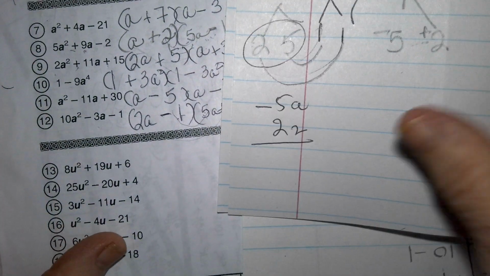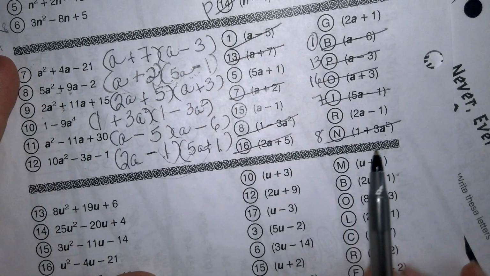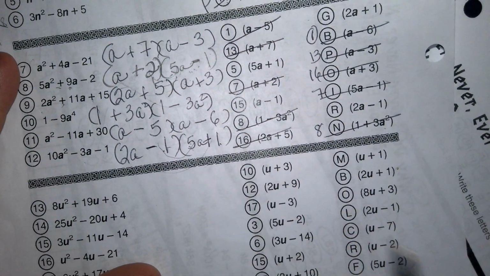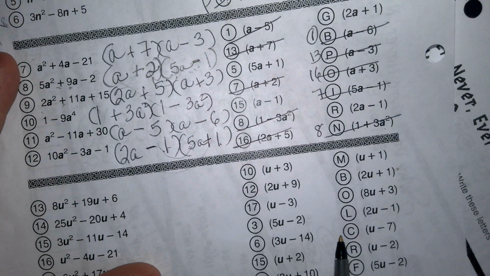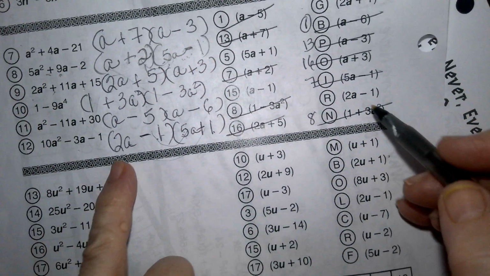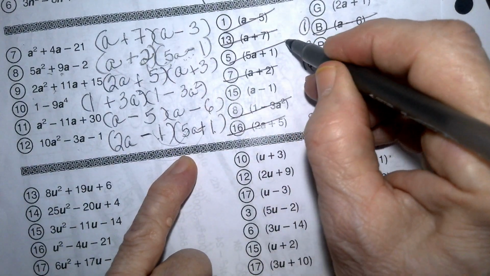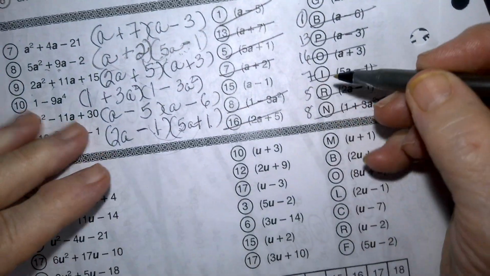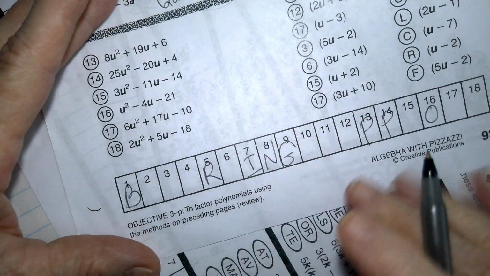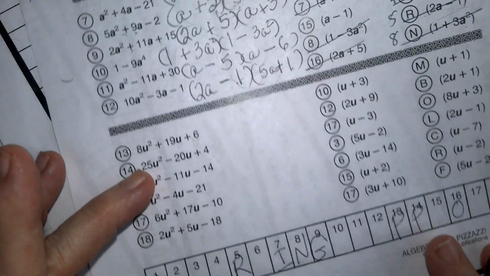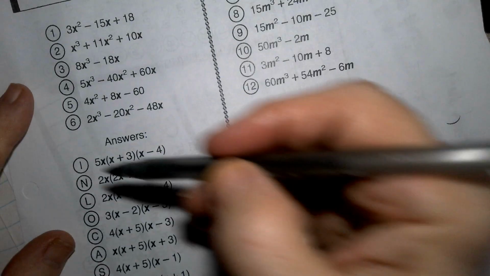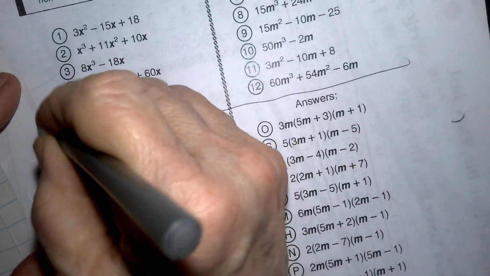Okay, so we're done with those. So that's going to be, where? I don't see that answer now. Okay, here it is. So the 2a minus 1 is right here with the r, and the 5a plus 1 is right here, so the 5 goes with the r. And so now we've done all different kinds. You're going to end up doing these. But we also then need to do this, and it looks like a lot, but the only problems are on the top.